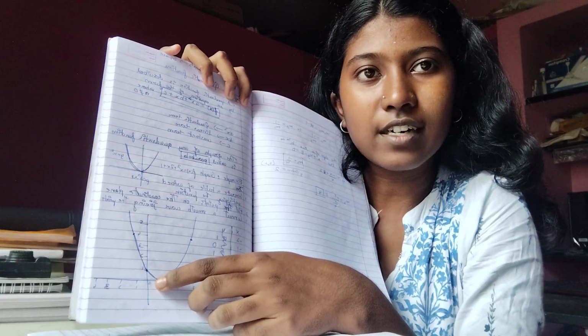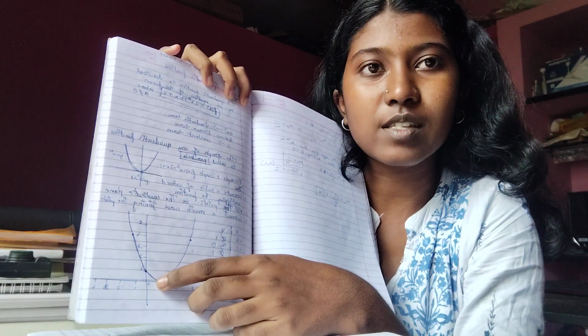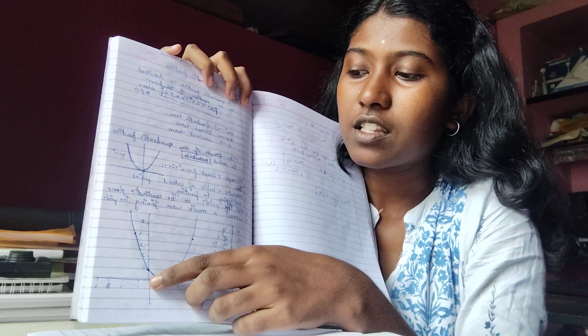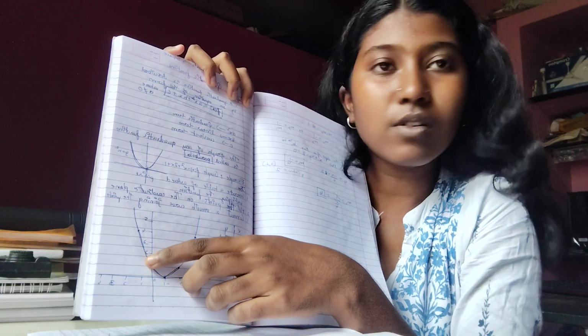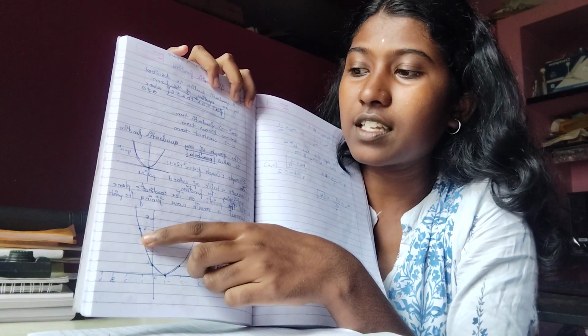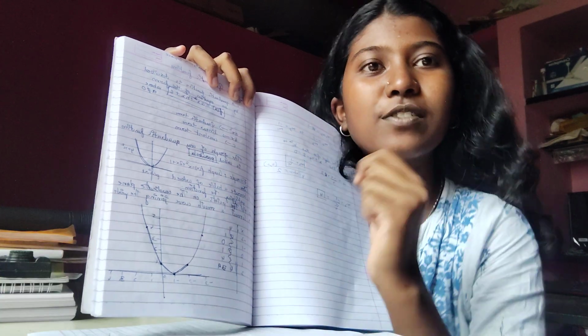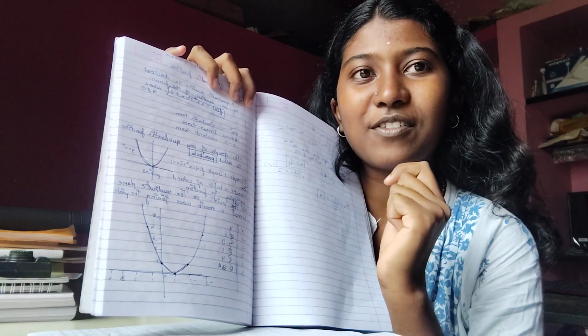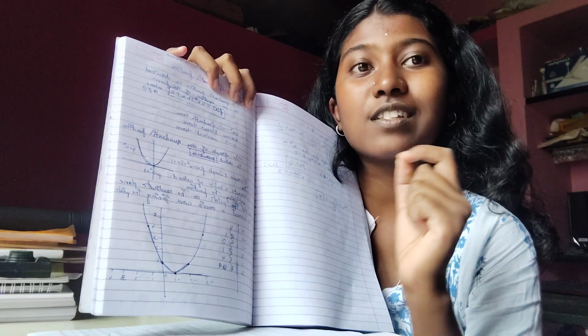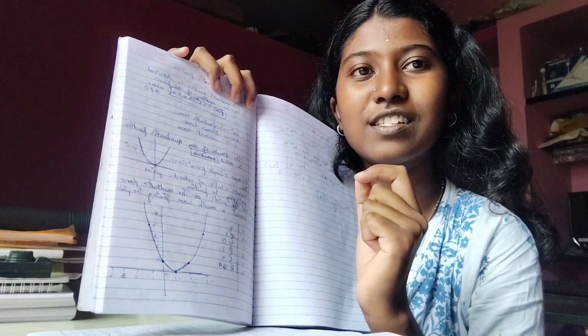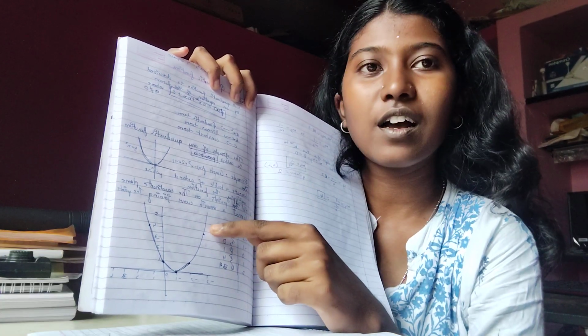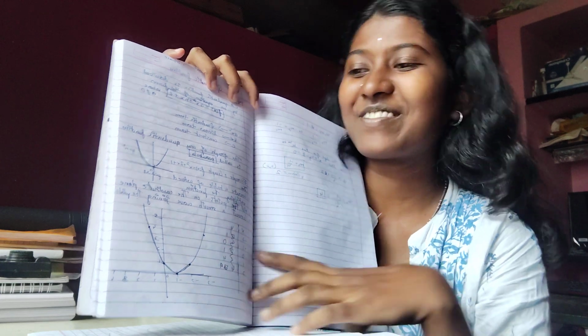And after the vertex has been reached, the slope becomes positive and keeps increasing. That's the beauty of the quadratic function. The slope here is a variable which changes with the point along the graph.